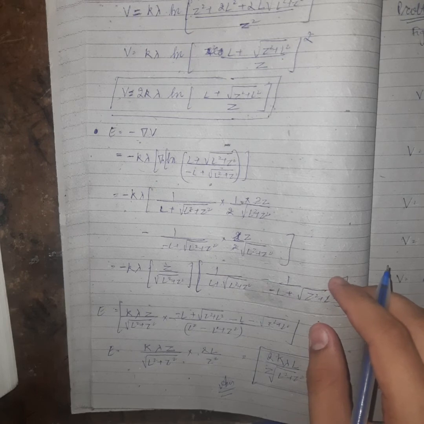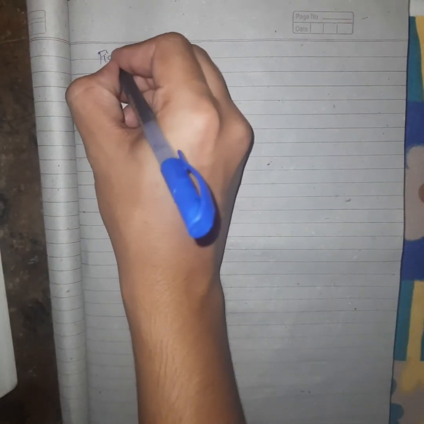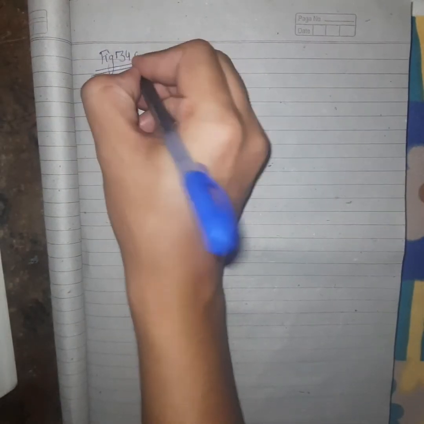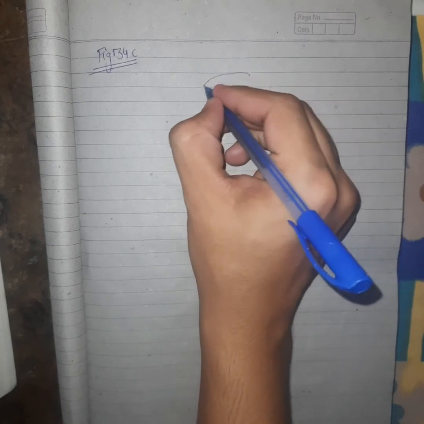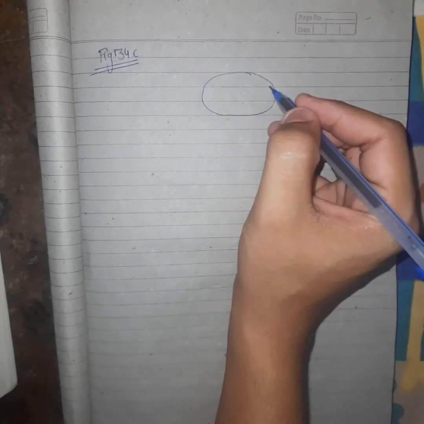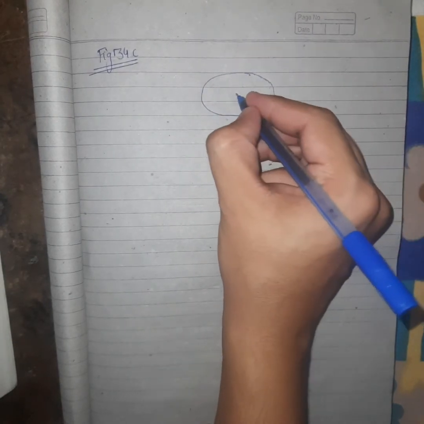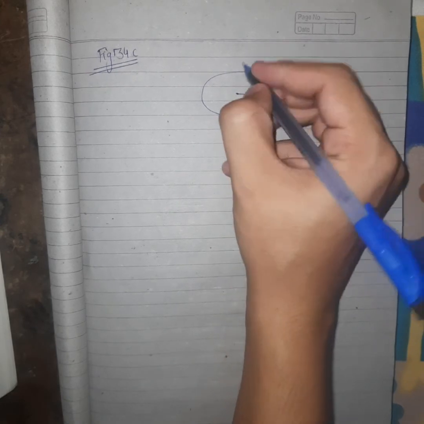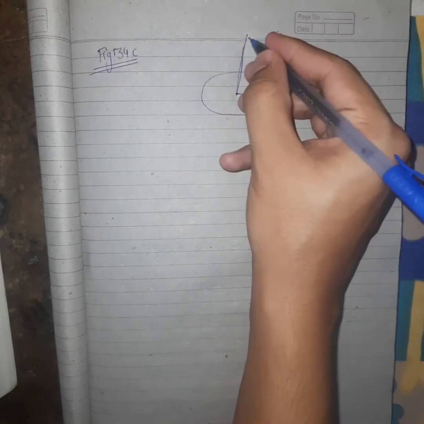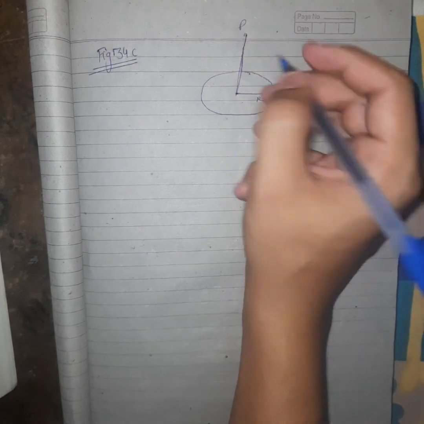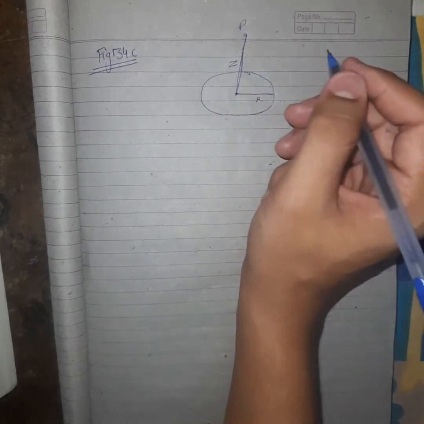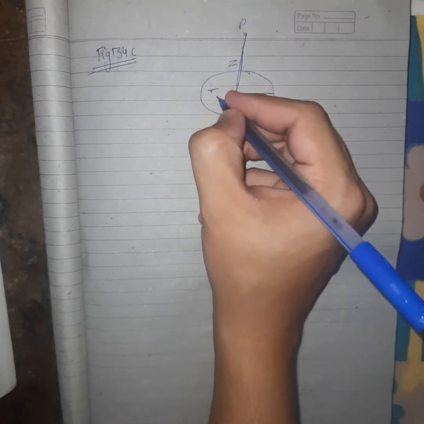Now let me switch the page and let us calculate for the C part. So for figure 34 C, we have a uniform surface charge, and the figure is such that it has radius r, and we have to calculate potential at point P. Uniform surface charge is sigma.